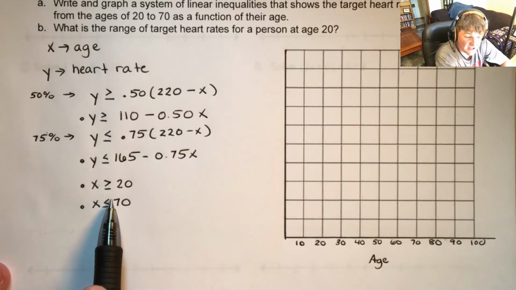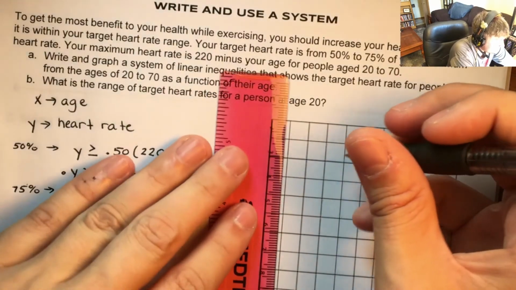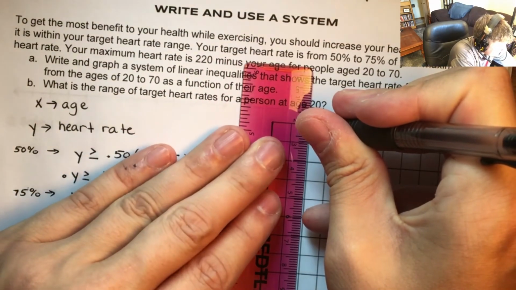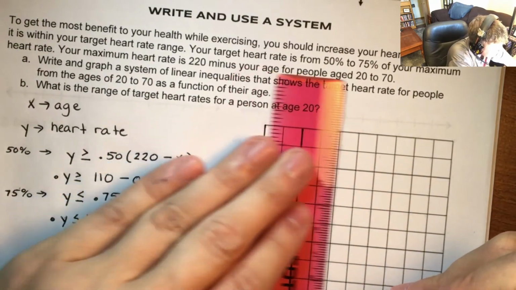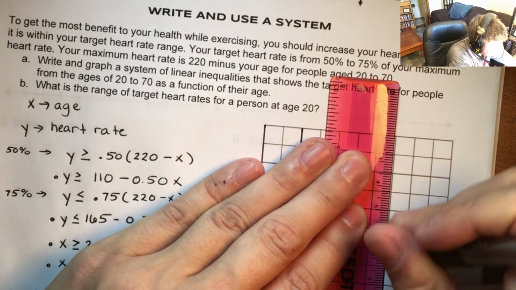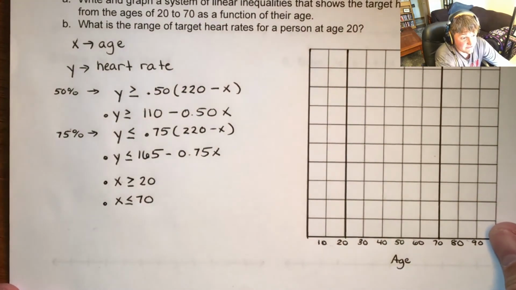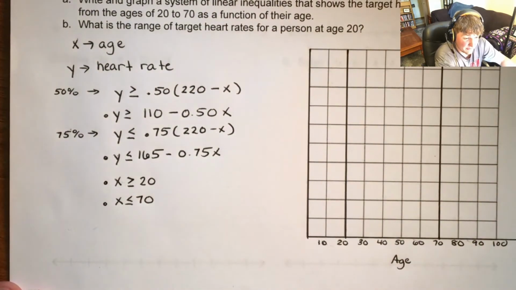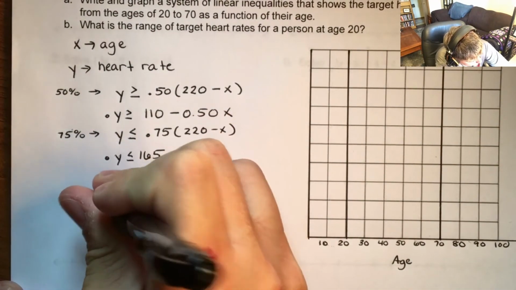Okay, x equals 20 is going to be a vertical line through 20. It will be bold because it's greater than or equal to. So I'm going to put a bold line here, and then the exact same thing with 70. What this is doing is putting boundaries on where my x value is going to be limited, because we're really only interested in people between the ages of 20 and 70 and everything in between. So let's just put a little check mark there. We know we're done with those two.